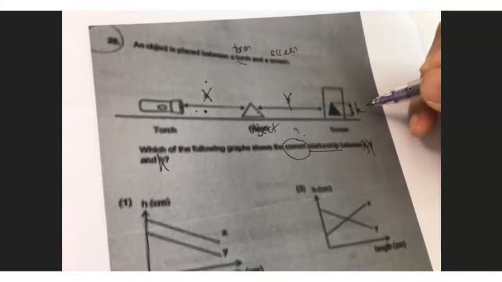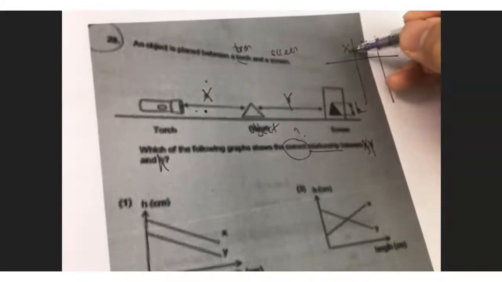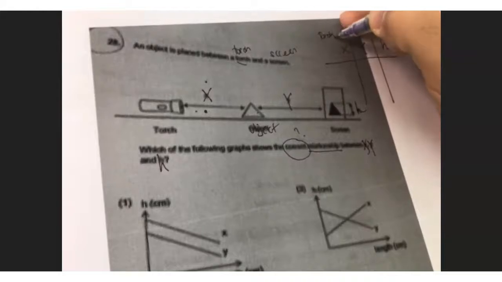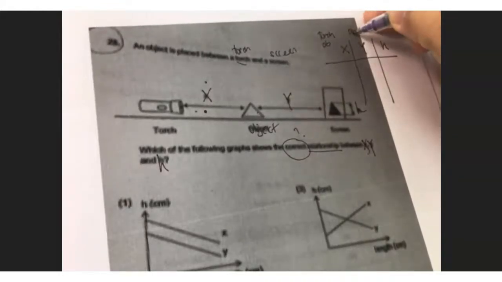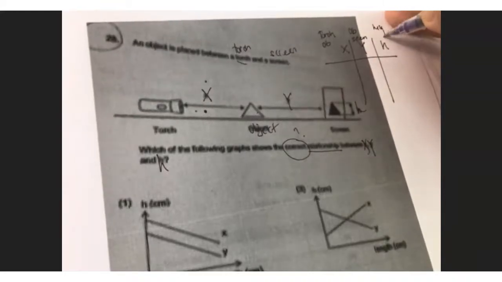Typically for such questions, if I'm going to write the height of the shadow down in a table for you to see: x is the distance between the torch and the object. y is the distance between the object and the screen. h is the height of the shadow. Now let's take a look at a few permutations, a few combinations of these to try to recall what you learned about this in P4 when you learned about light energy.